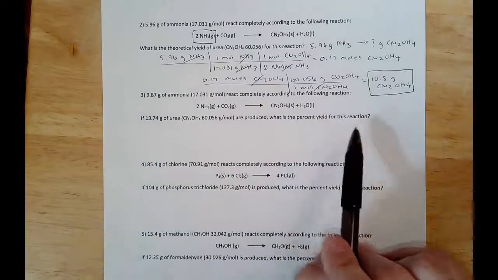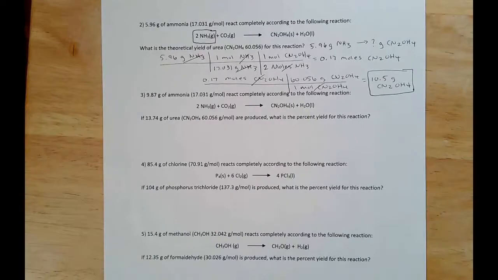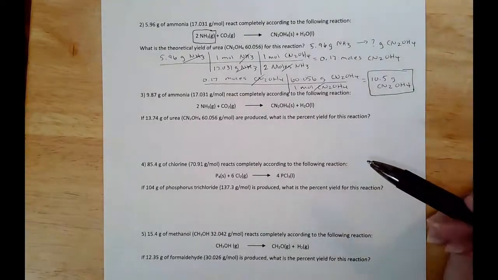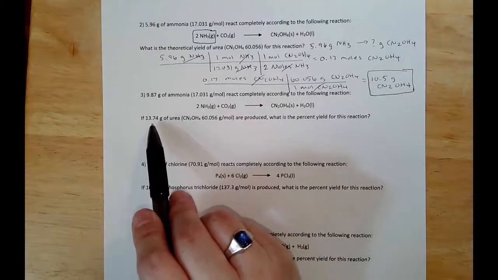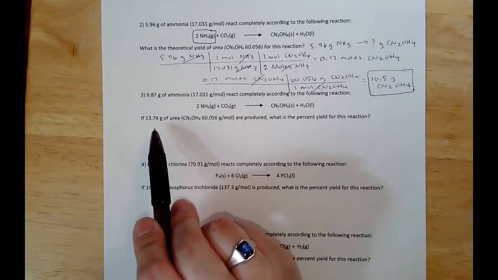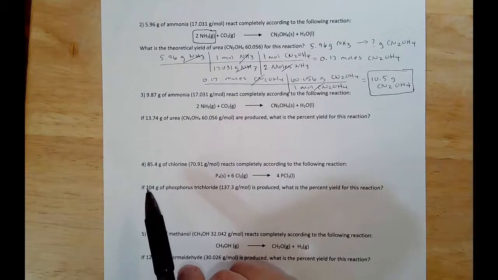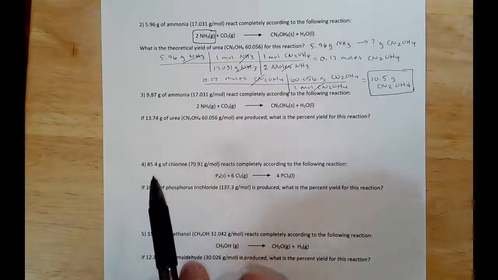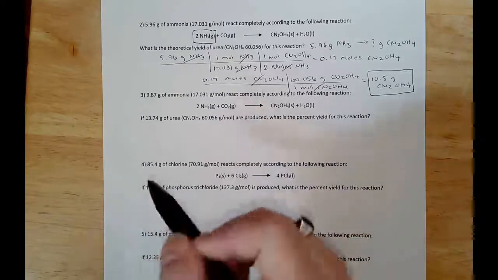So what we need to do first is we have our actual yield, the top number of the percent yield formula. We need our theoretical yield, which is that bottom number of the percent yield formula. So we have to first calculate the theoretical yield. That is our first step.